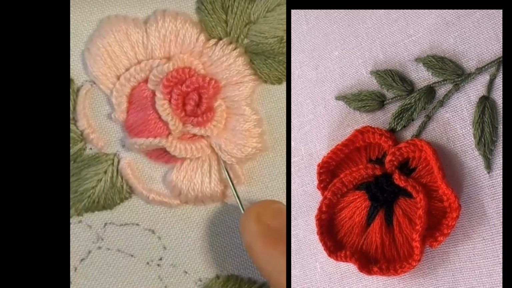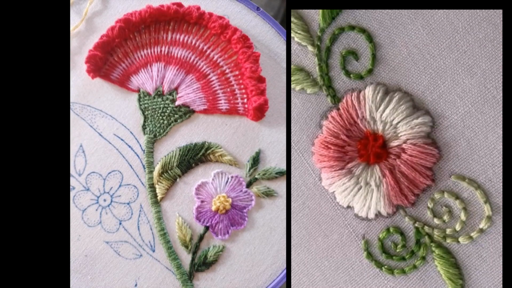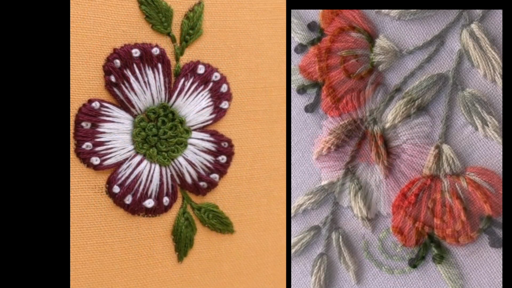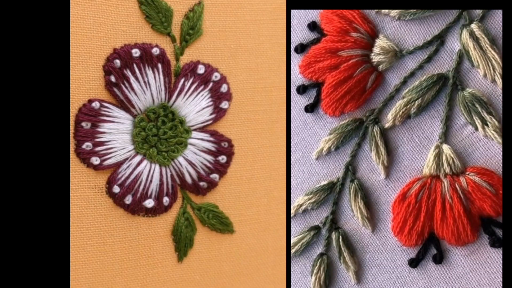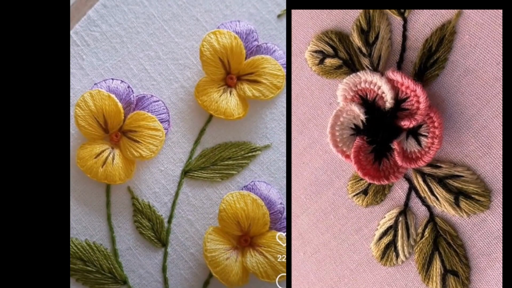Let's look at some popular hand embroidery designs. First is the floral embroidery designs. Floral designs are one of the most popular embroidery styles. Roses, daisies, and small flowers look beautiful on dresses, shirts, scarves, and pillow covers. Floral embroidery adds a soft and elegant look to fabric.